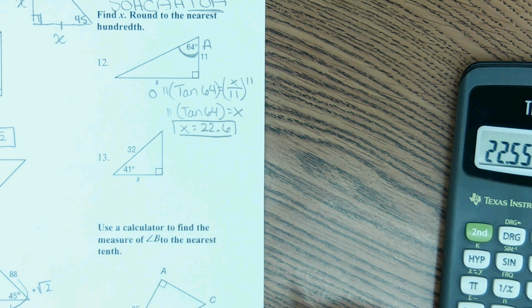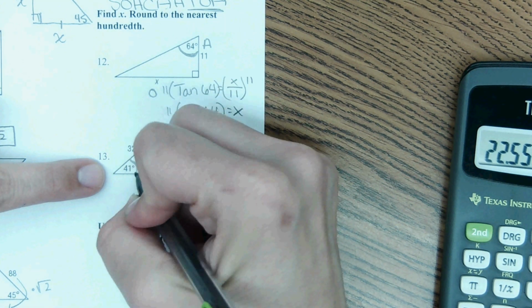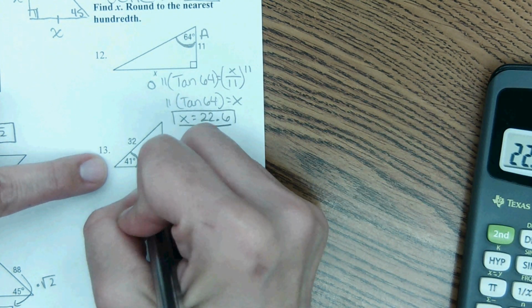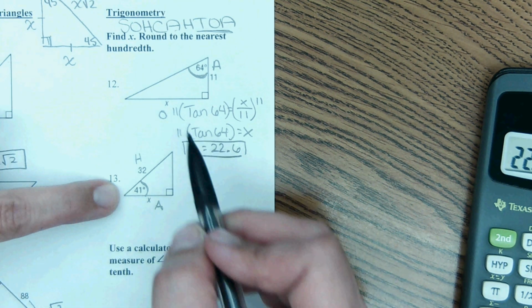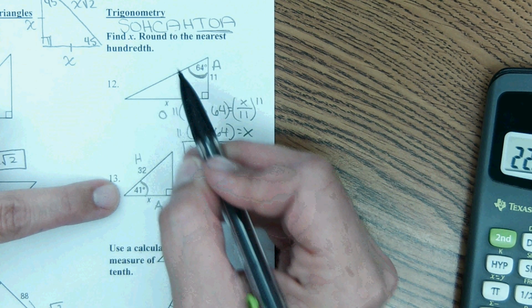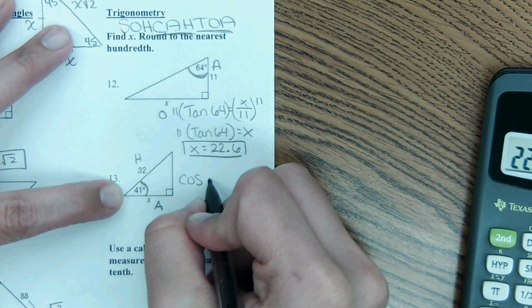13, continuing that same process, for the designated angle. From there we have adjacent and hypotenuse. So based on SOHCAHTOA with A and H, we want to use cosine this time.